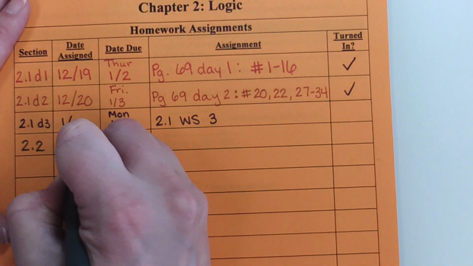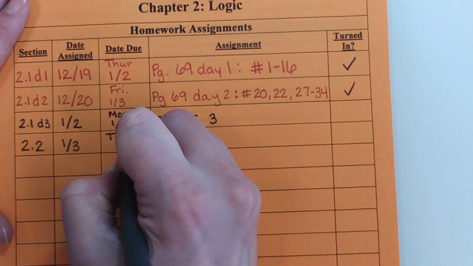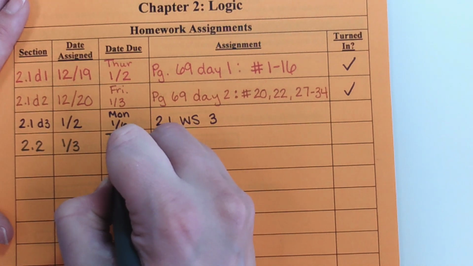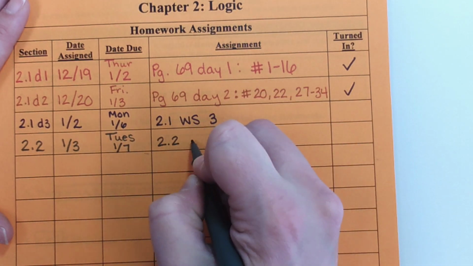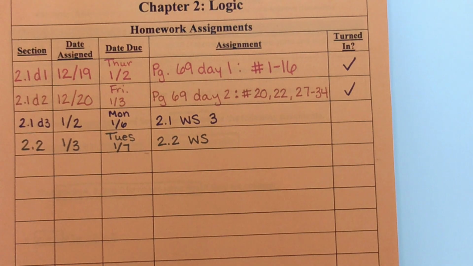That was section 2.2. Today is the 3rd. Our homework is due on Tuesday, which is the 7th, and it's a worksheet. What's happening Monday, by the way? Quiz. So should we wait until Tuesday to do this worksheet if it's on the quiz? No.